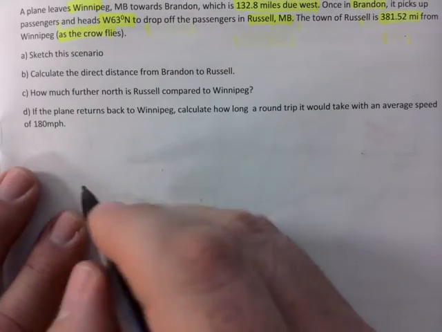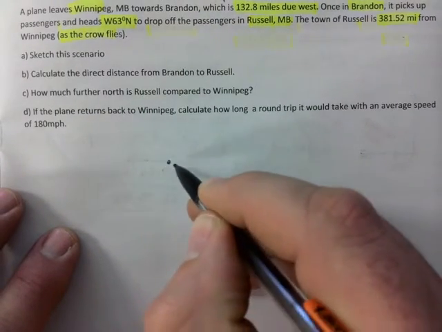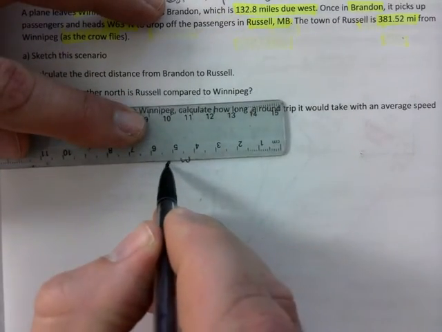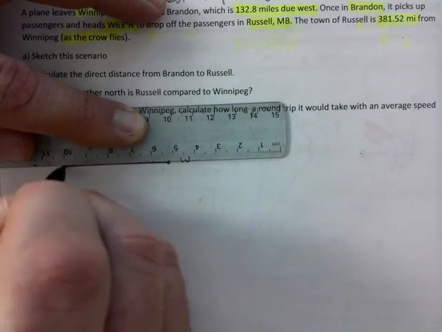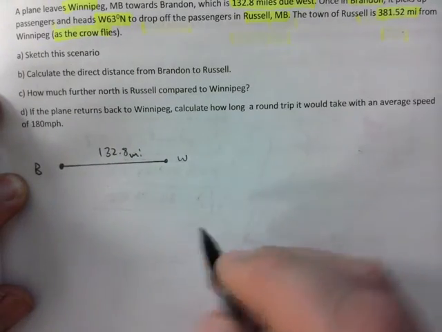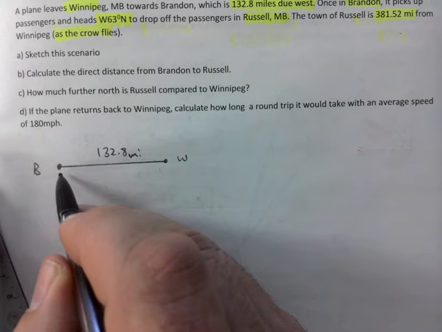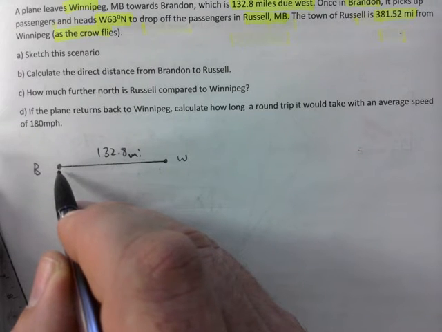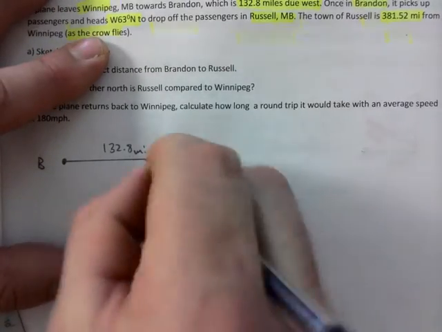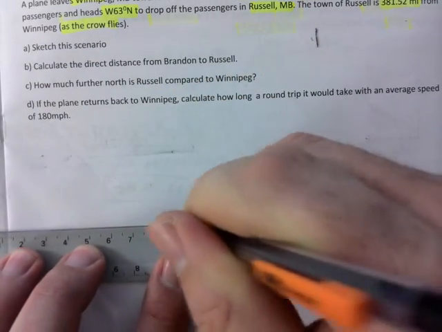Sketch a scenario. So I'm going west, right? So this is Winnipeg. I'm going straight west to Brandon. And that's 132.8 miles. Once in Brandon, you go west, 63 north. And I messed this up. I need to go lower. Because that's going to happen, right? So you just go a little lower. I'm going to redo the whole thing.